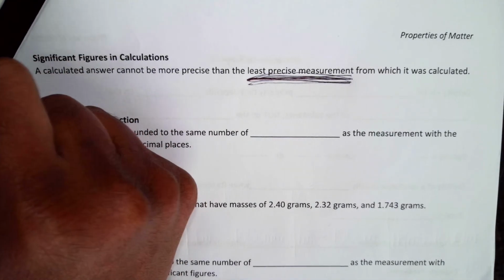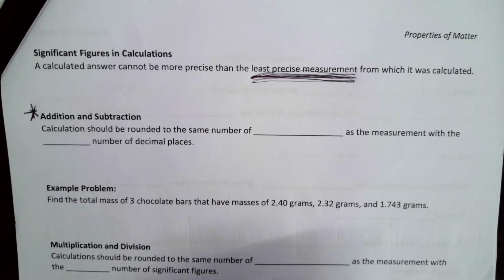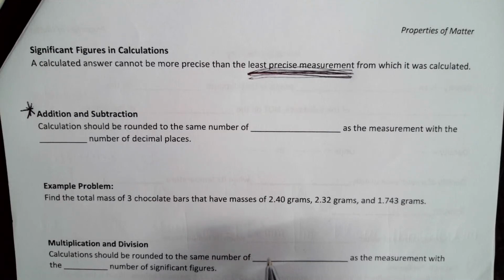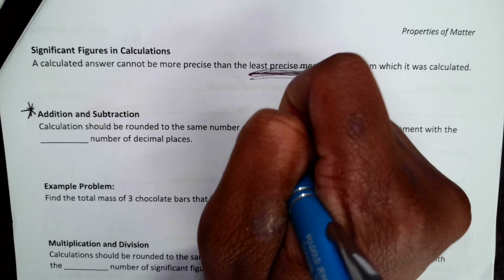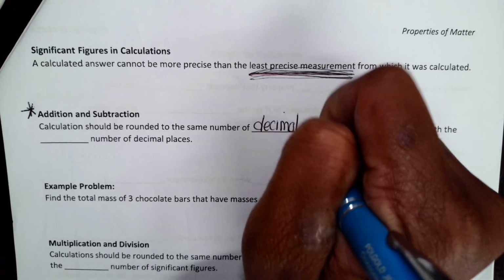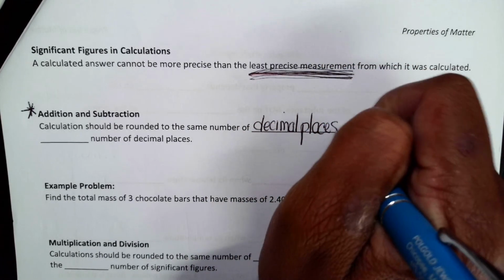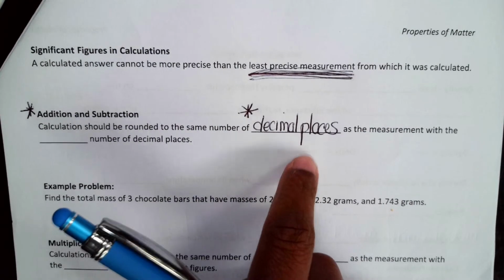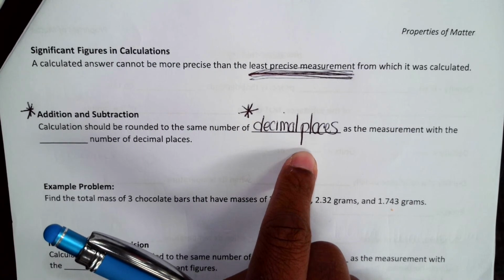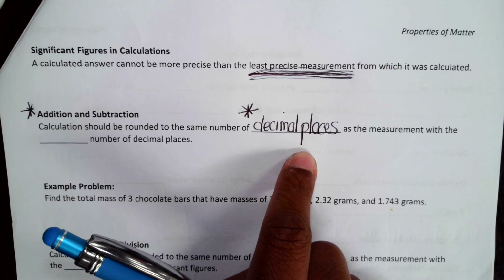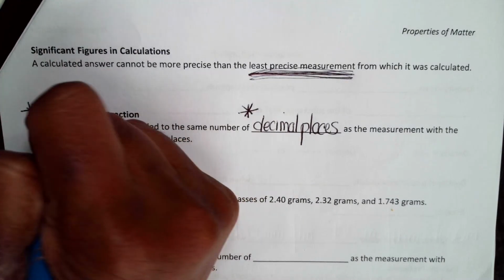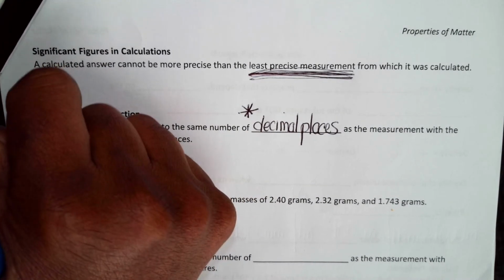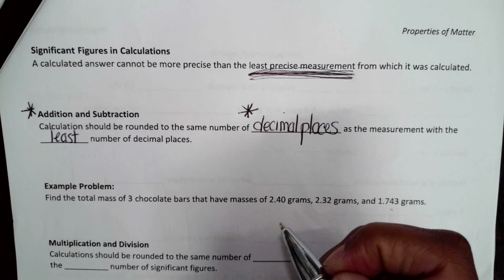So now we're going to start with addition and subtraction. Calculation should be rounded to the same number of decimal places. So you're going to focus on decimal places for the addition and subtraction. So this is a key. Decimal places as the measurement with the least number of decimal places.